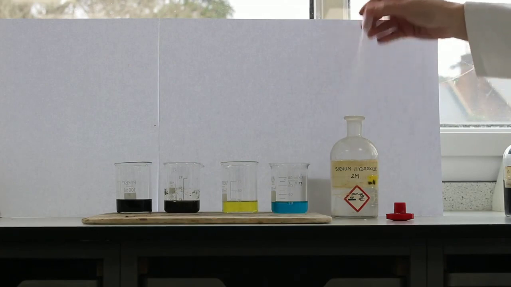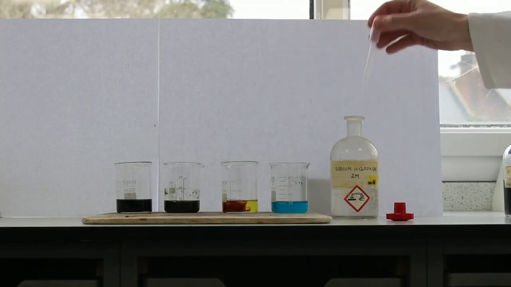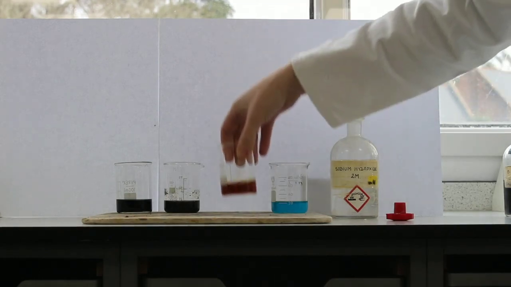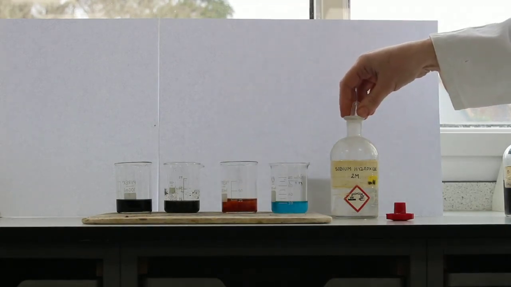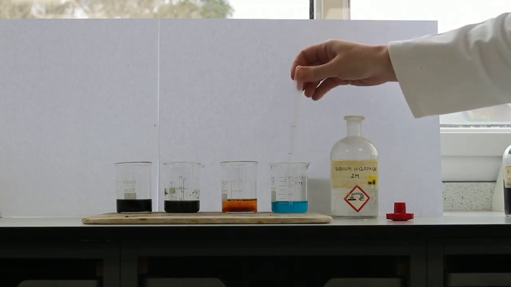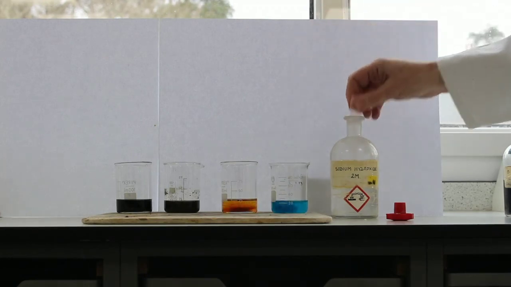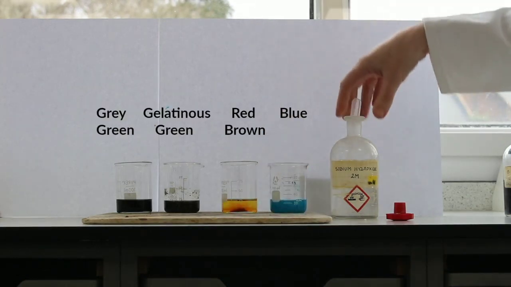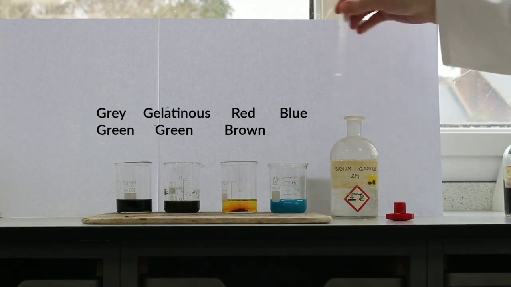Fe3+, adding sodium hydroxide, you get a rust red-brown precipitate. Again, this does not redissolve on further addition. Finally, copper, you get a blue precipitate forming. Again, there is no further reaction when you add more.